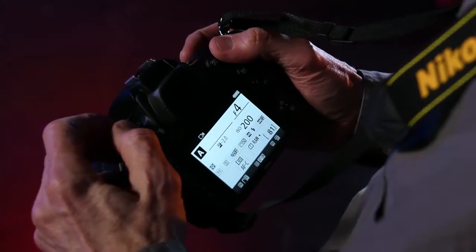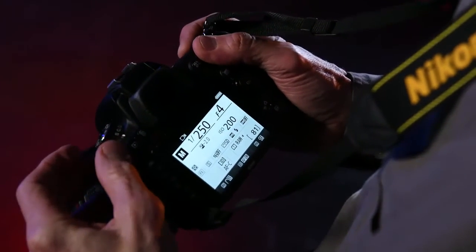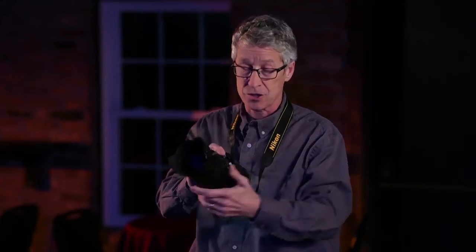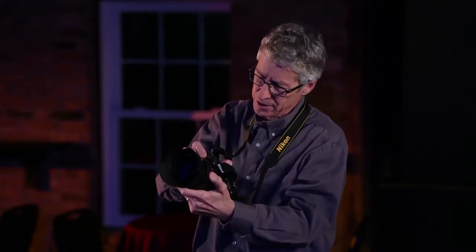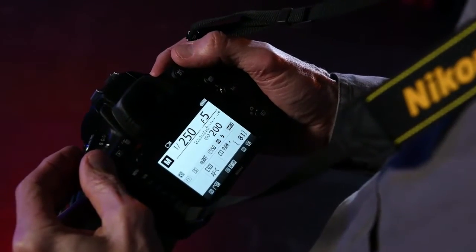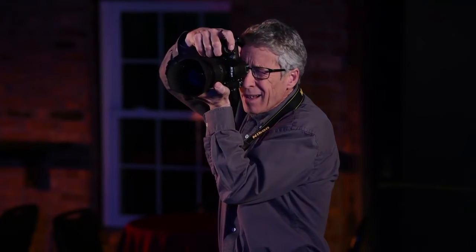I'm manual. I'm going to go 250 a second at f4. If I turn off the flash and shoot at 250 at f4, actually, let's do f5, because the flash won't care. Look right at me, Ernest. So at those settings in this light, I end up with a black frame, and that's what I want. I want to take the available light out of this equation. The only light I want on Ernest is the light that I'm creating, that I'm bringing to the table.